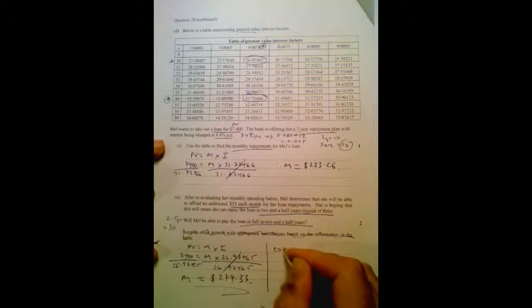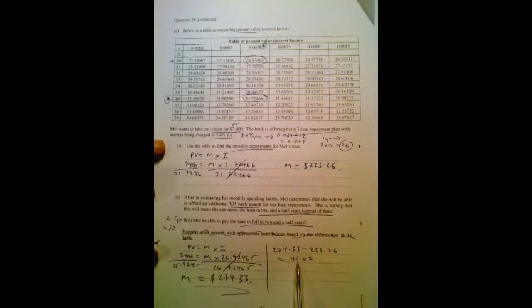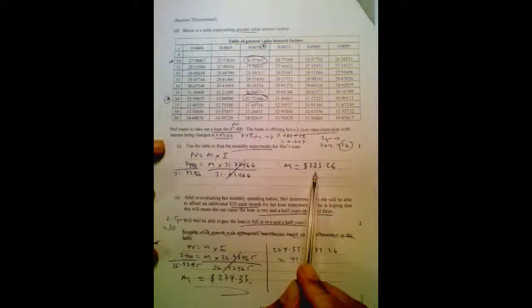So when I do that, 274.33 minus 233.26, that gives me a value of $41.07. So basically, what that's telling you is, if she wants to pay the loan off in 2.5 years, she's going to need an extra $41.07 on top of this amount in order to make that happen. Now, she's only got $35 extra, so basically the answer is no.